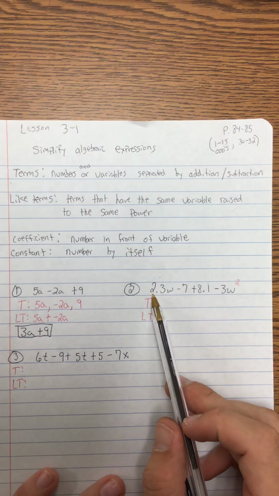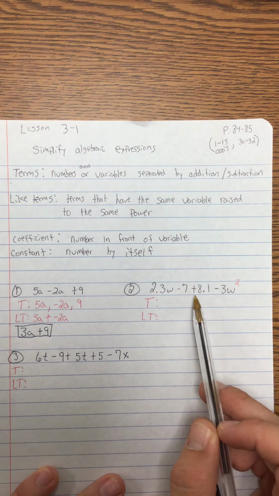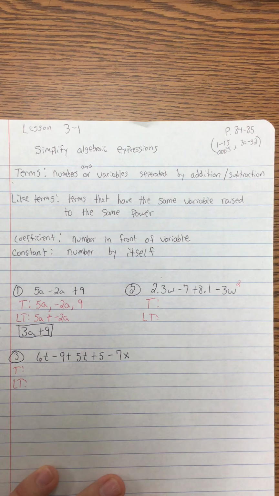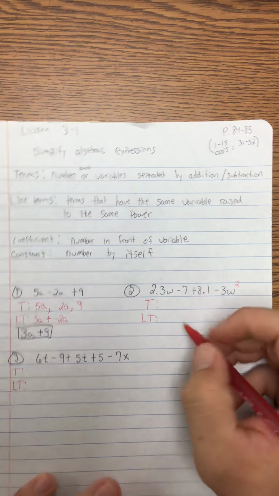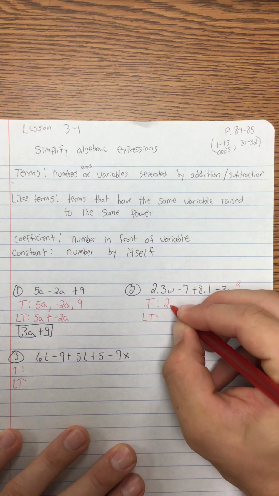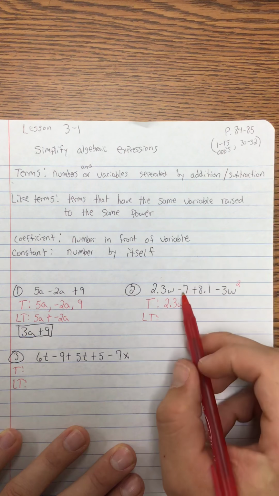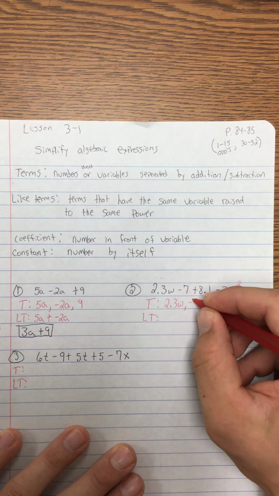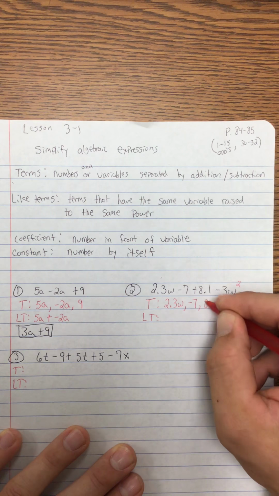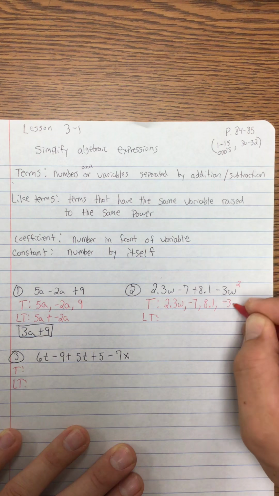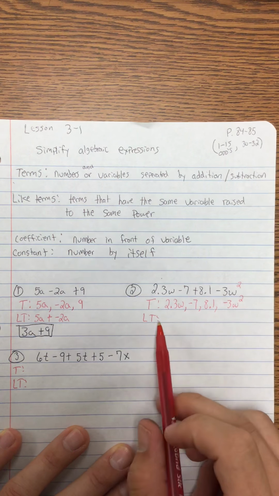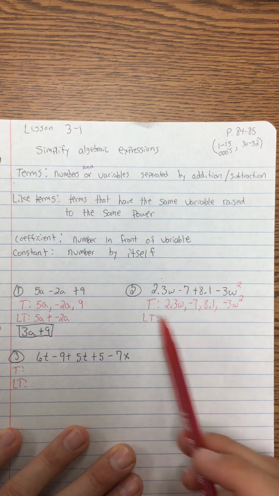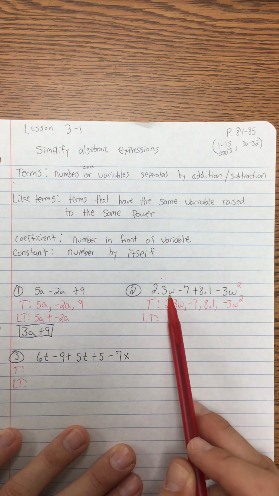Moving on, 2 and 3/10 w minus 7 plus 8 and 1/10 minus 3w to the second power, or 3w squared. So listing all my terms, all right, I have 2 and 3/10 w, right? So since I have this subtraction sign, that kind of breaks that off. Now I have to include that negative in that 7. I have a positive 8 and 1/10 and a negative 3w squared. So I listed all my terms. Now if I'm going to list like terms, I have to list the terms that look alike. Well, here I have a 2.3w, or 2 and 3/10 w.